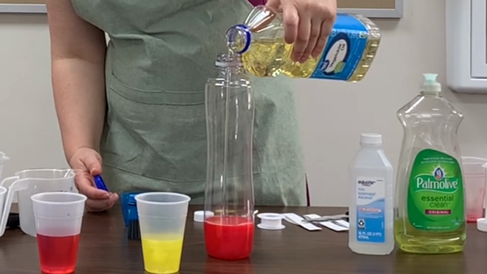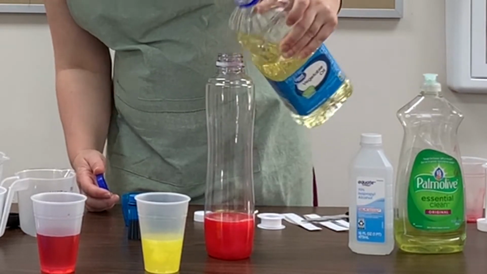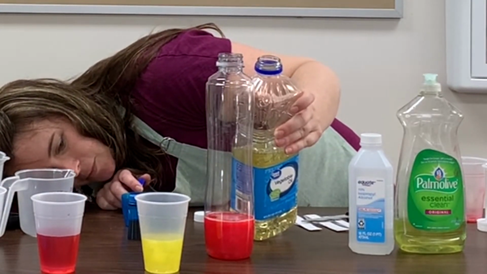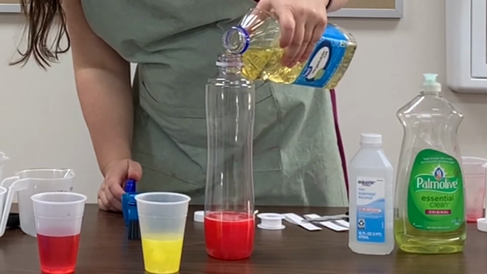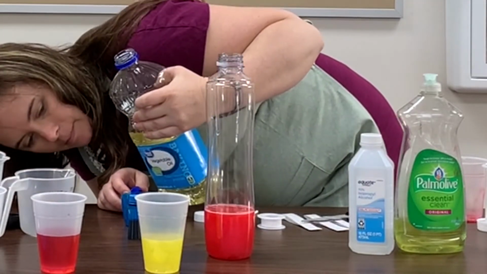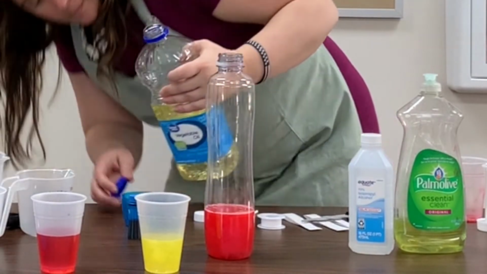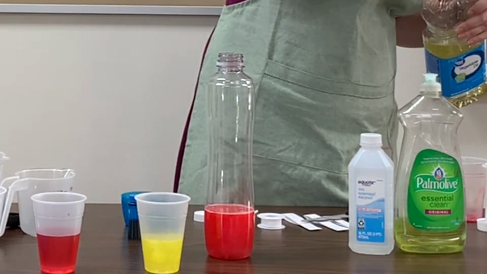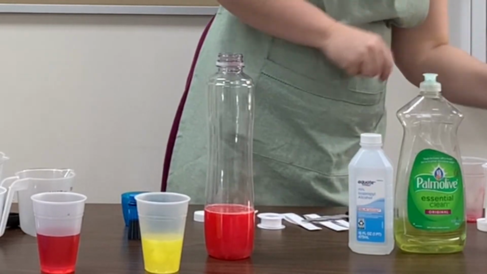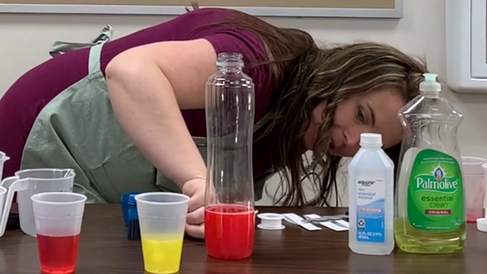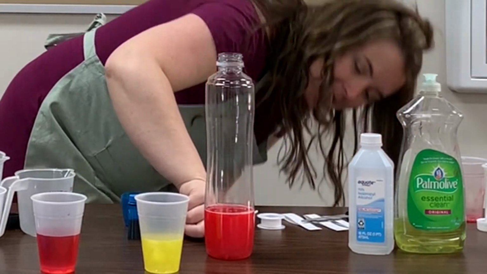Or are they mixing? Are they mixing? No, it looks like the vegetable oil is going to the bottom. You can't see it at home, but here, the bottom of it is clear.